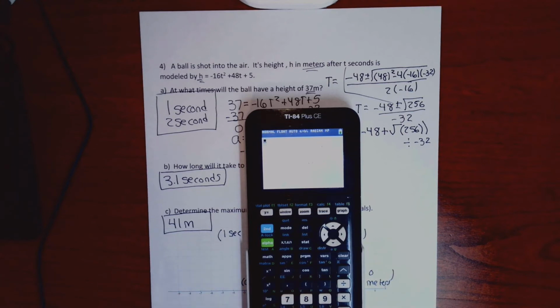Now I'm going to go negative 48 plus second and x squared for square root, and then parentheses 48 squared minus 4 parentheses negative in the bottom row of the calculator 16 parentheses negative bottom row of the calculator 32, all over 2 times parentheses negative 16.